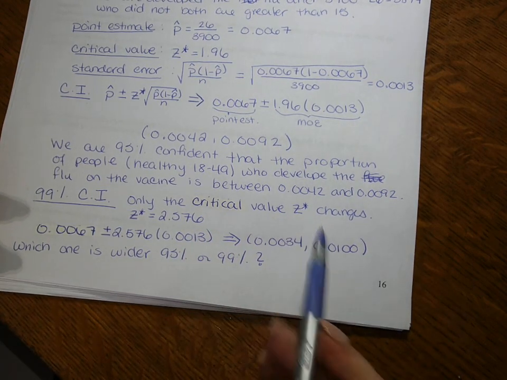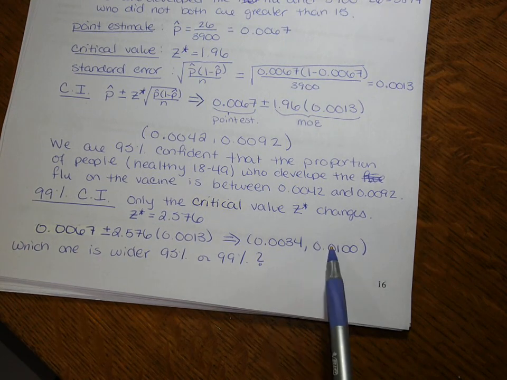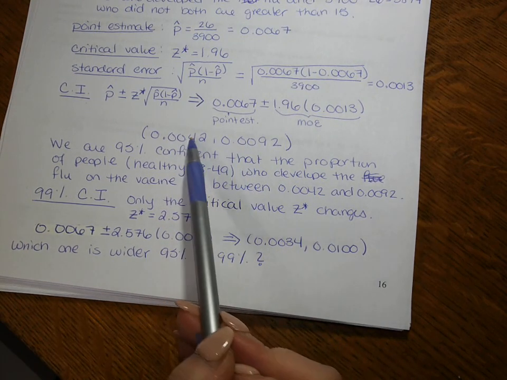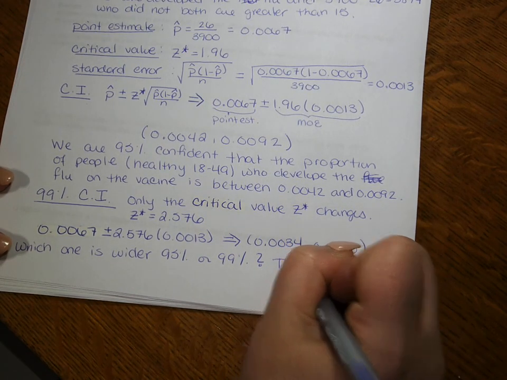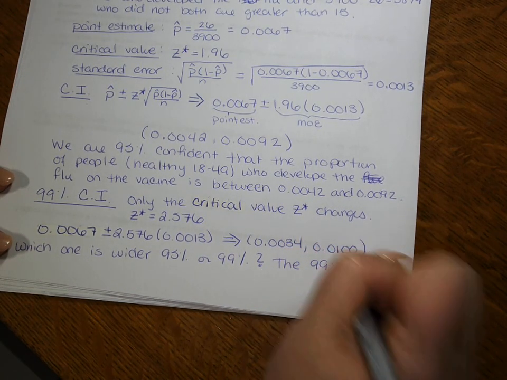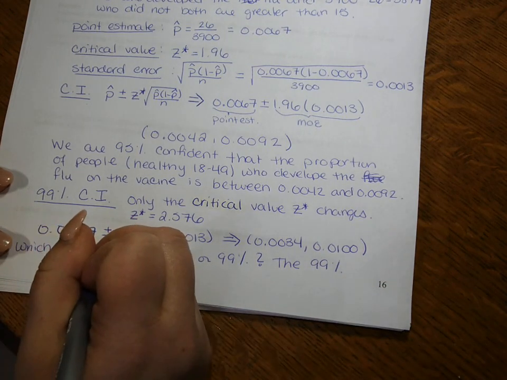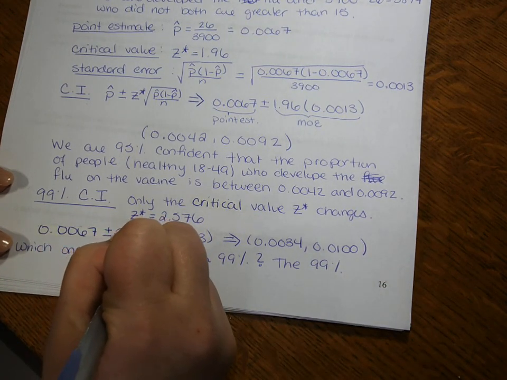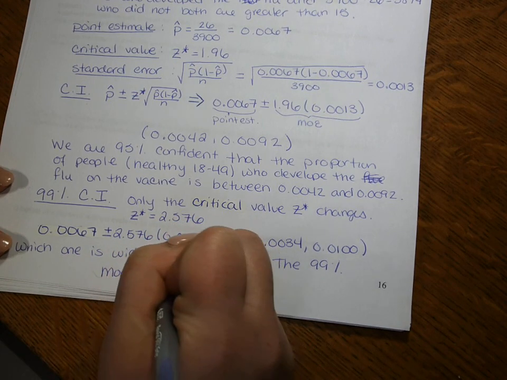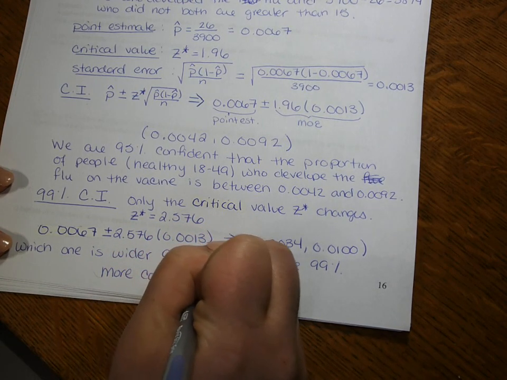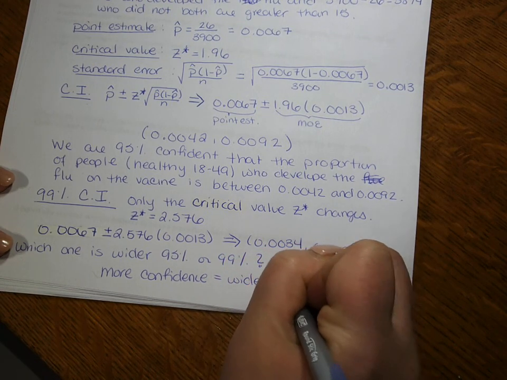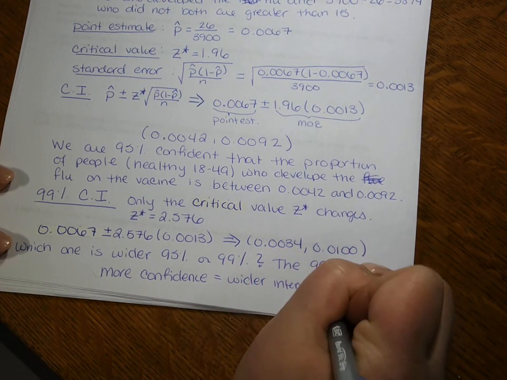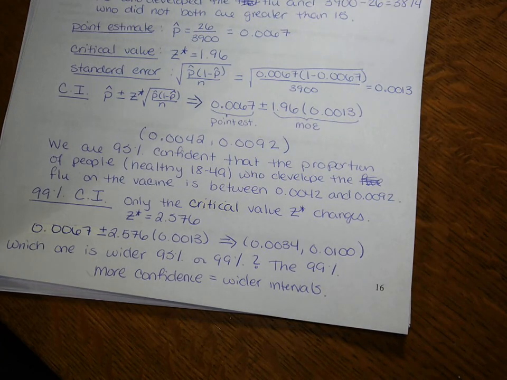And the answer here is you should notice that this interval is wider than this interval. What this tells us is that more confidence equals wider intervals. And we actually already discussed this fact.